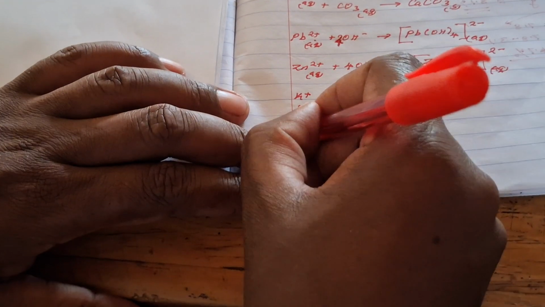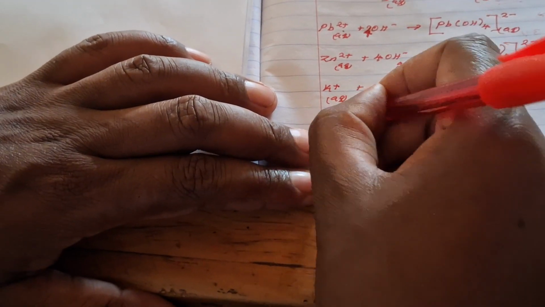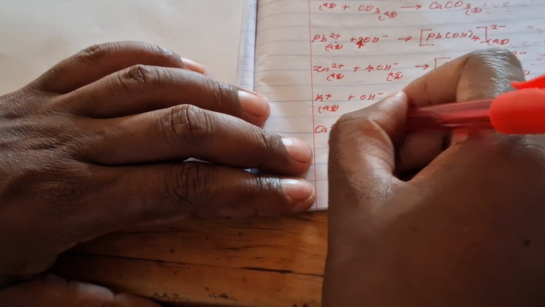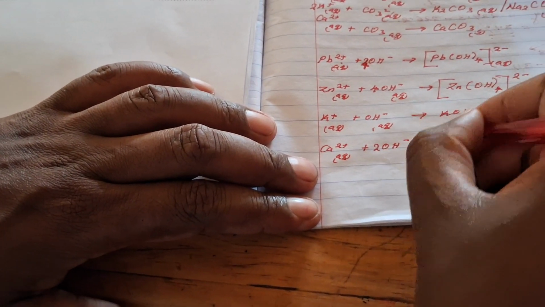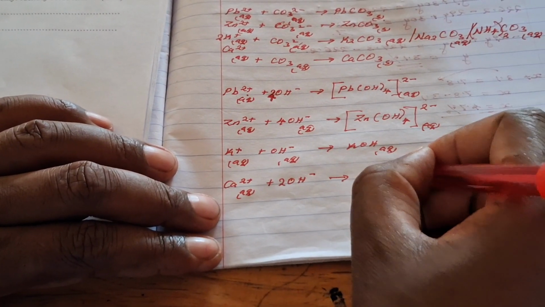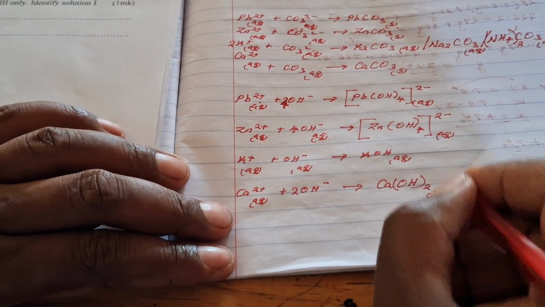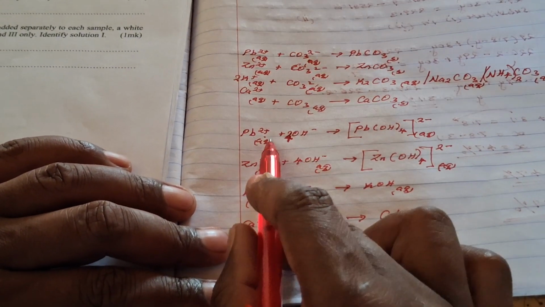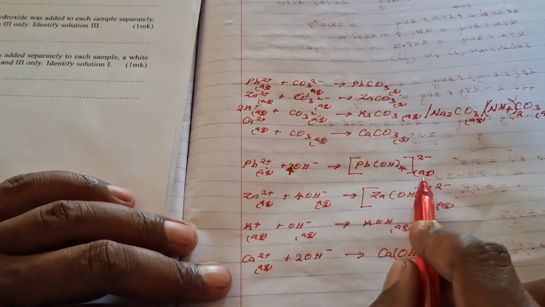Next, we have calcium. They are reacting with hydroxide ions. This one will form calcium hydroxide, which is a solid. So if you look at this, lead forms a complex ion which is soluble.